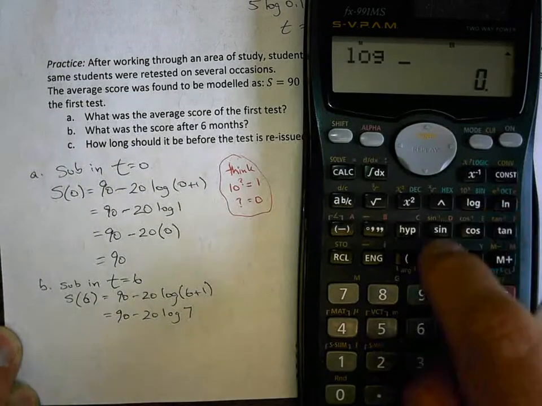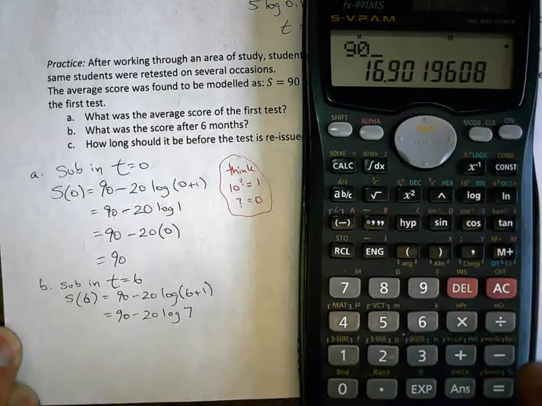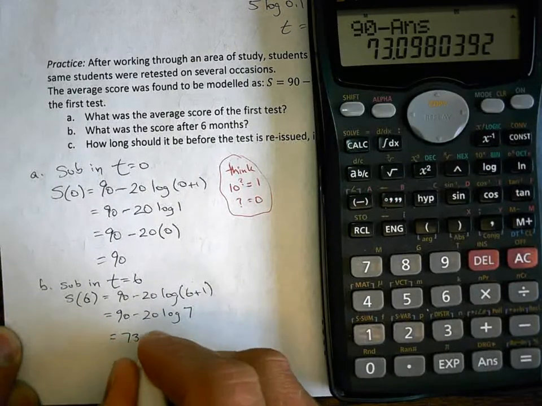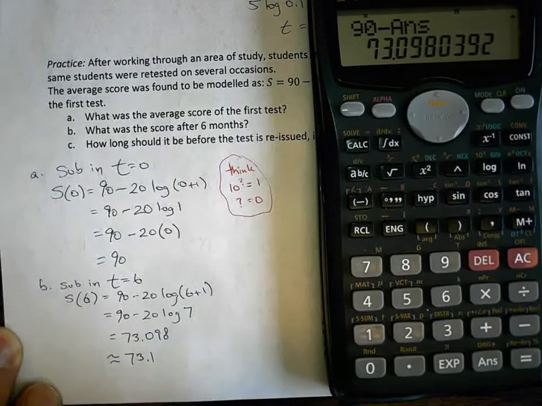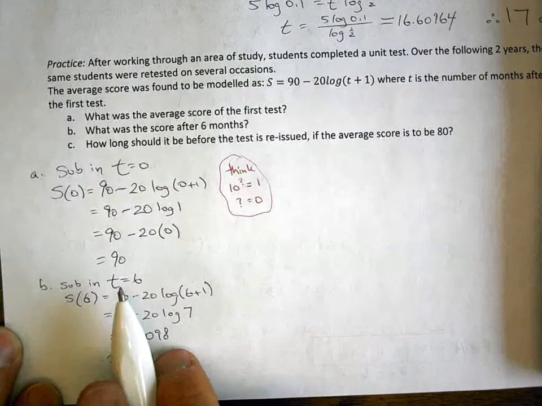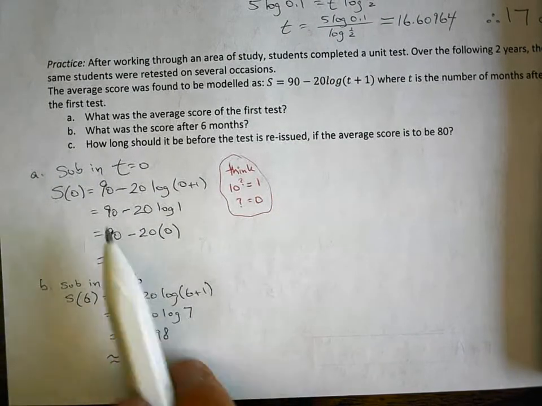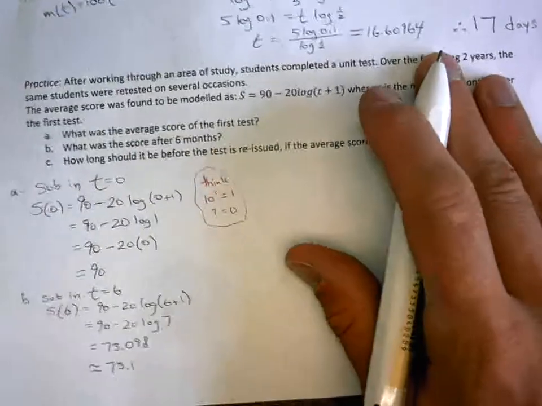Log 7 times 20, 90 minus the answer gives me 73.098. I should round to 3 significant figures, so 73.1. So as you can see, students have really decreased 6 months later. This stresses us out, right, as teachers. Like, how am I going to get you ready for the IB exam if you forget things? That's okay, we all forget.